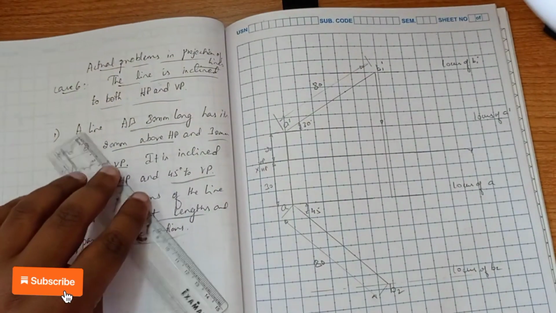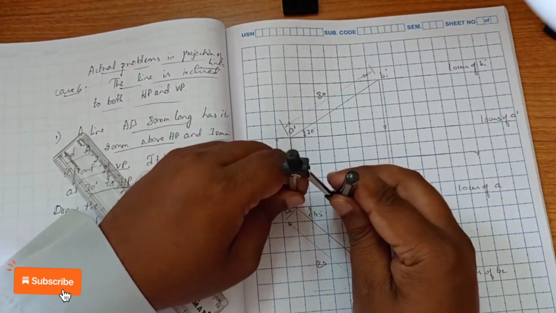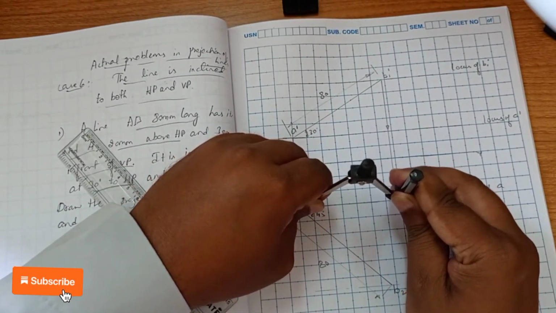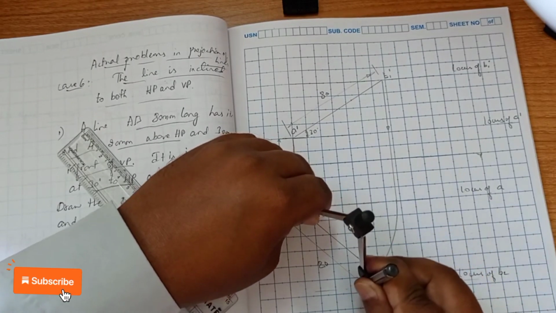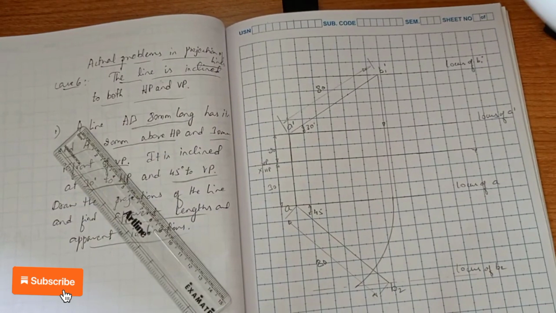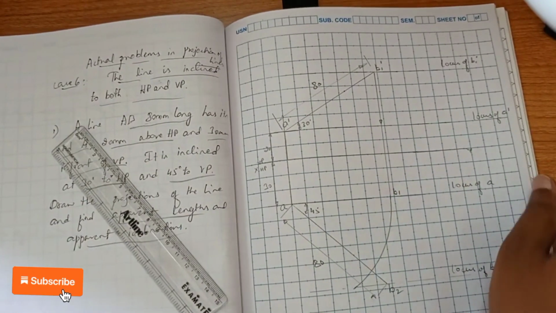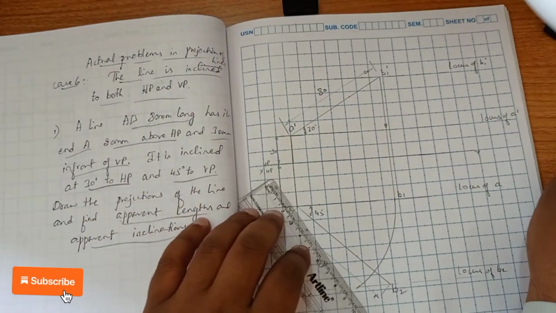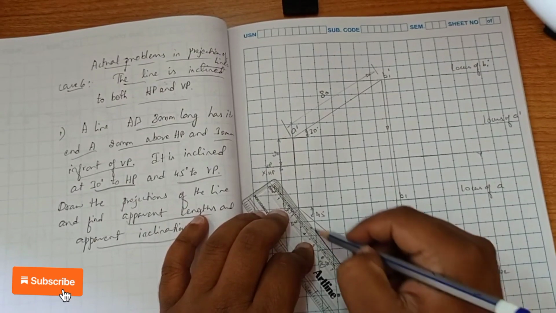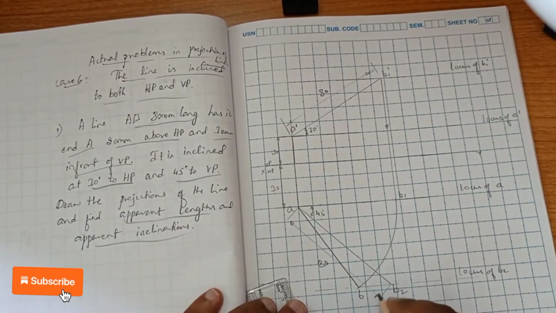Now after this we have to measure this length from here to here. Measuring this length, we have to cut the arc. Okay. So this point, I'm going to give this one as B1. Okay. So where the arc has been cut, we have to join from here to here. So this is AB.